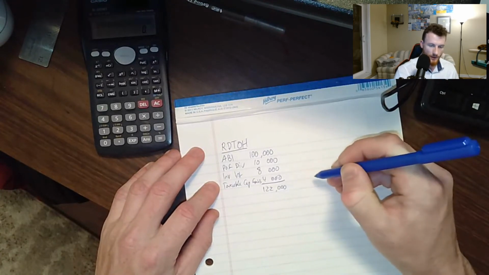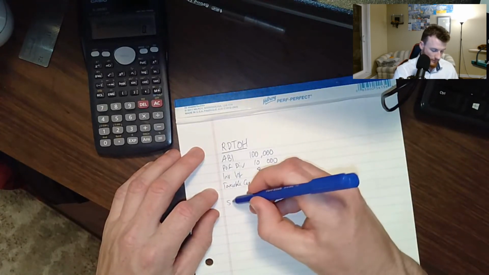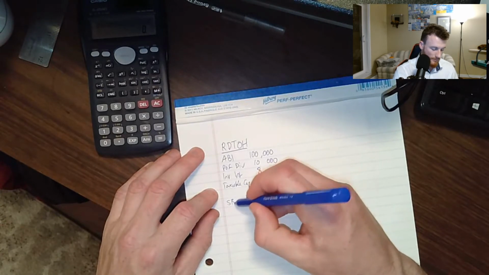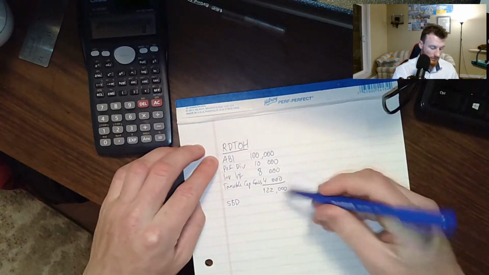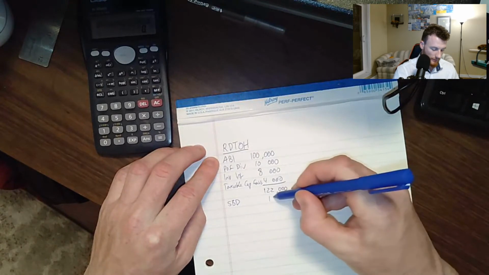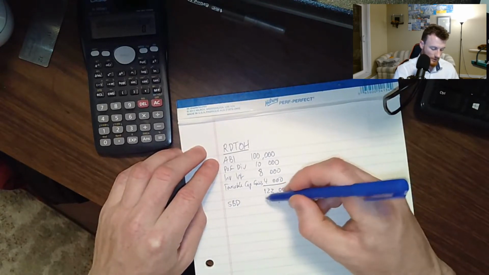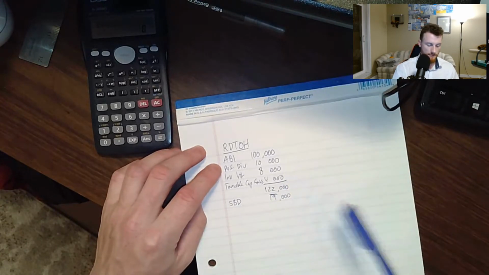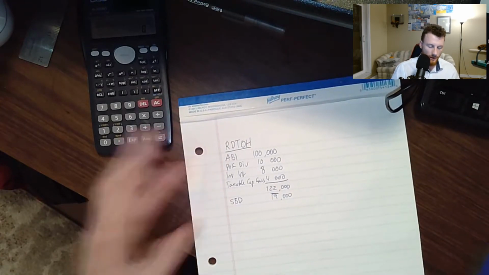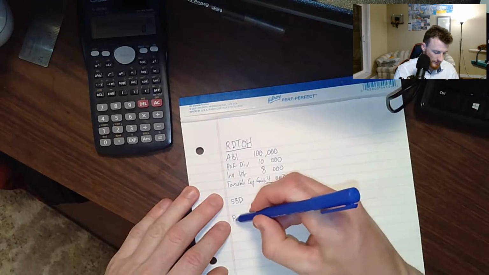$22,000. So we don't need to calculate all this, but our small business deduction is going to be only applied to the ABI at 19%, so $19,000. We're just going to need that example for later. Right, let's get into this calculation.